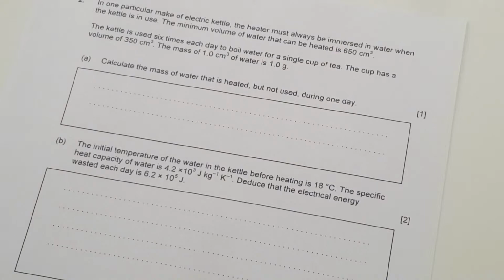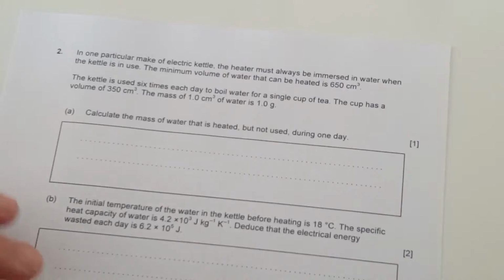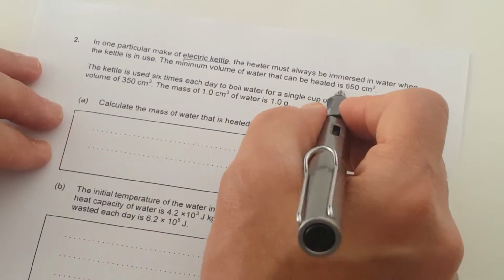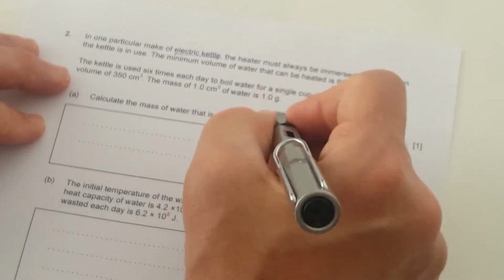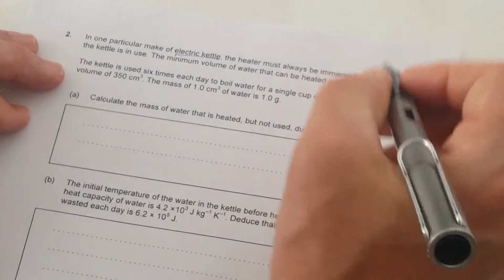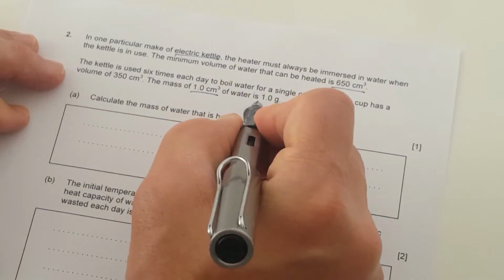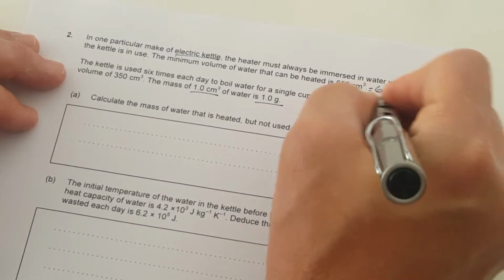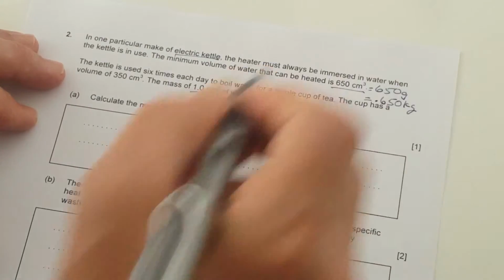Question 2 deals with some specific heat. So we have an electric kettle, minimum of 650 cubic centimeters. If we look at some of the conversions, there are a lot of conversions that you're going to need to work through. So 650 cubic centimeters, 1 cubic centimeter equals 1 gram. So this is going to equal 650 grams, and it's also going to equal 0.650 kilograms then.